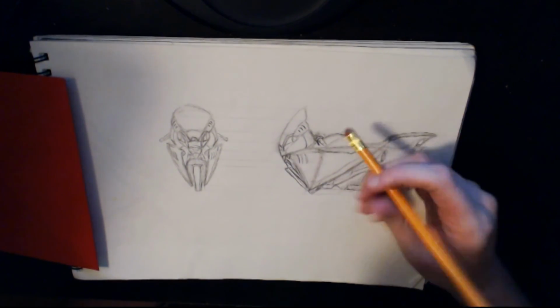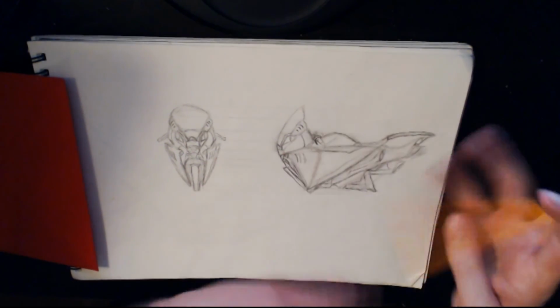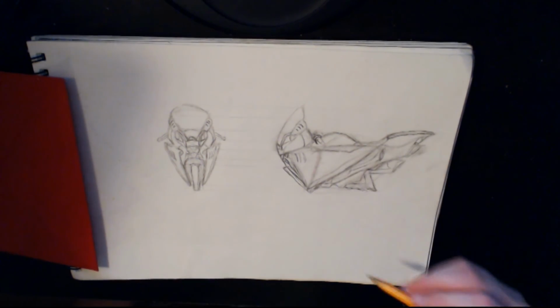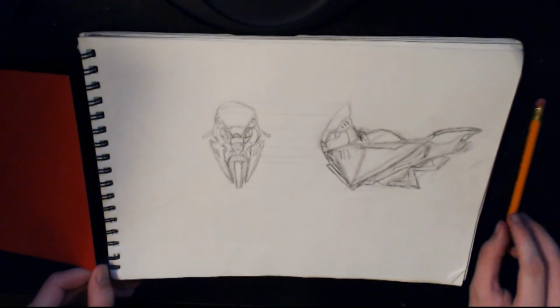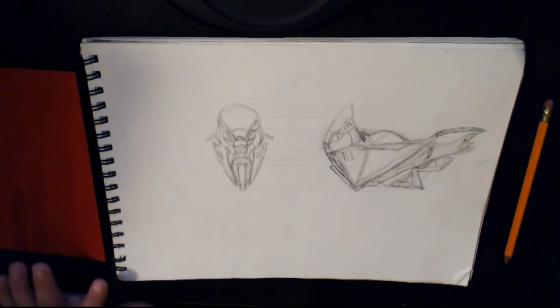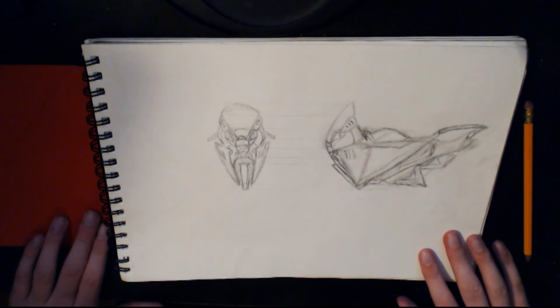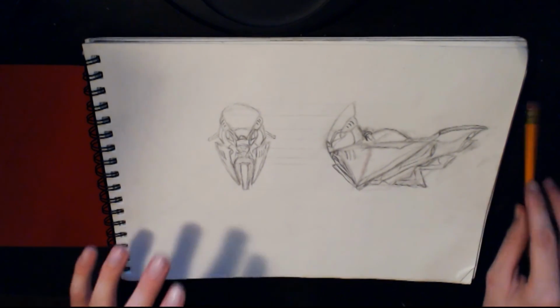Oh no, it's getting too much like that. Anyway, so that is my finished product right here. That completes the first part of getting everything set up, which is just creating your reference image.